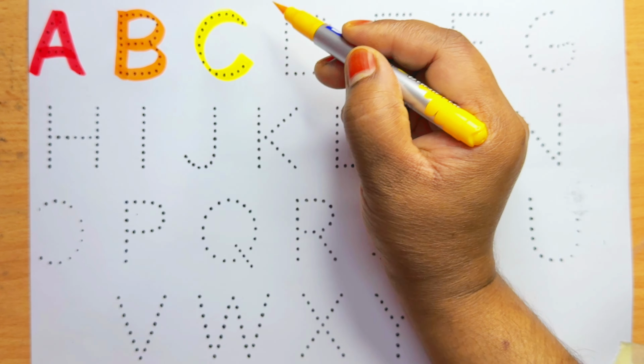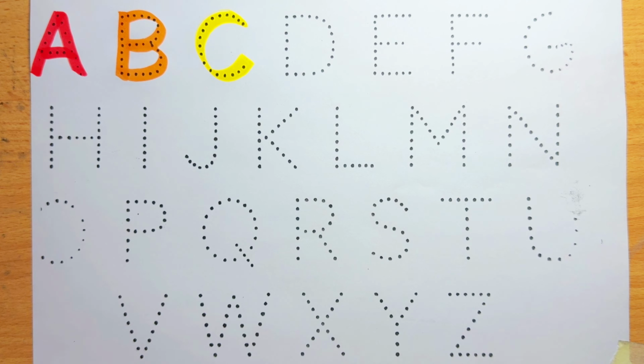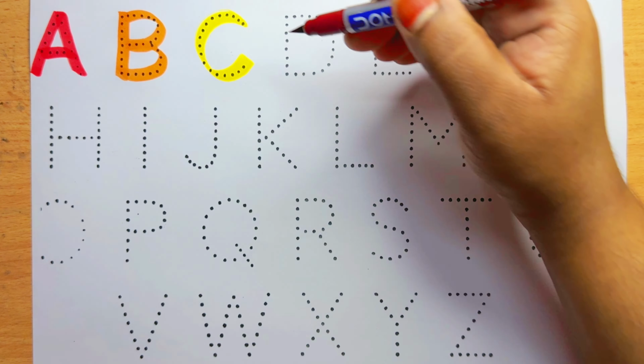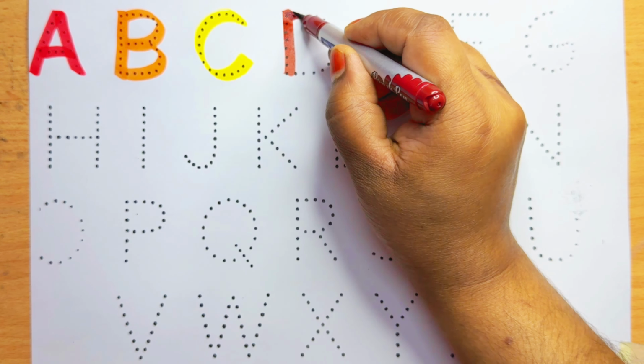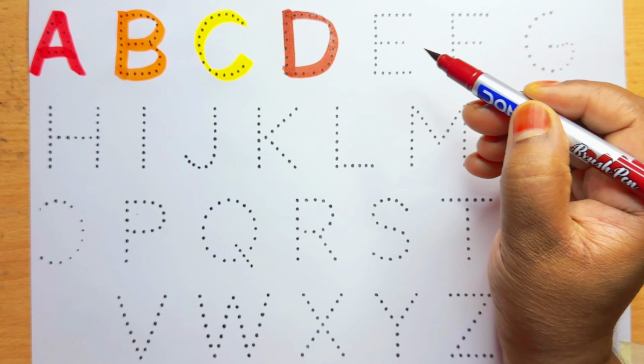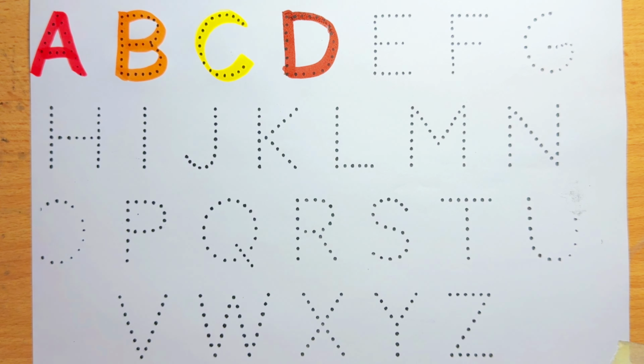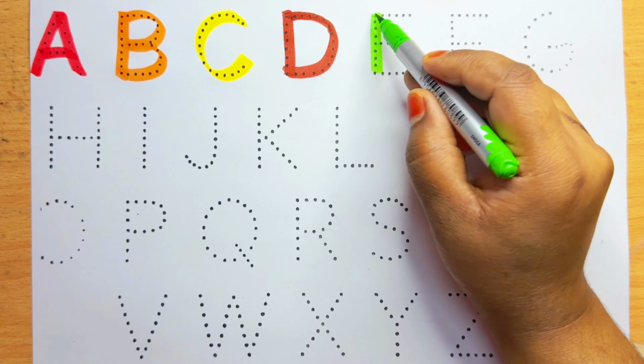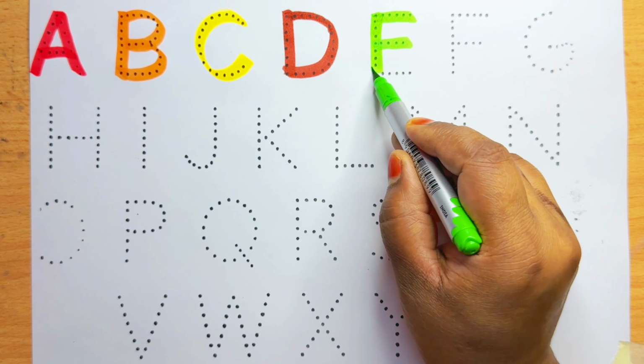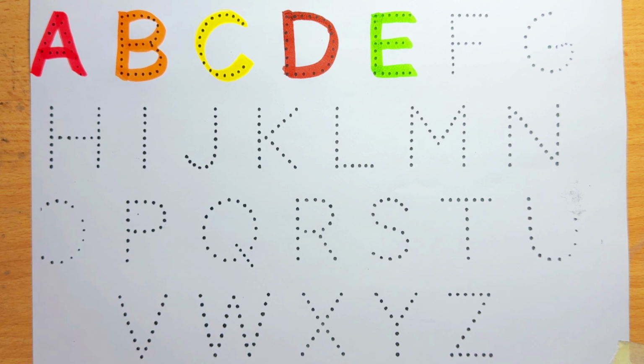C for chocolate. D for dress. E for art.